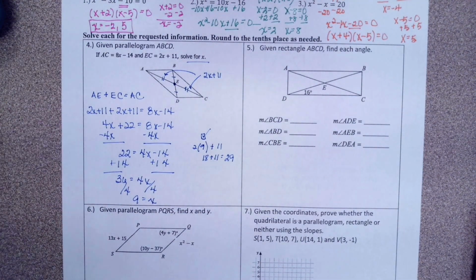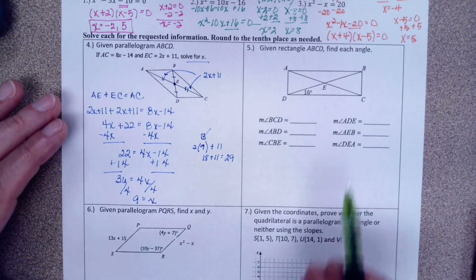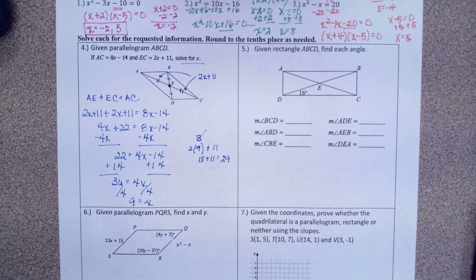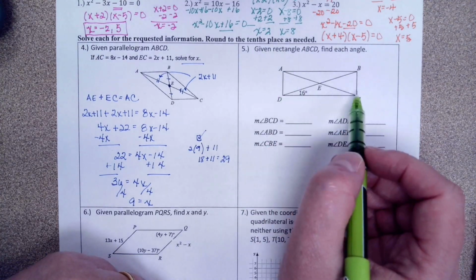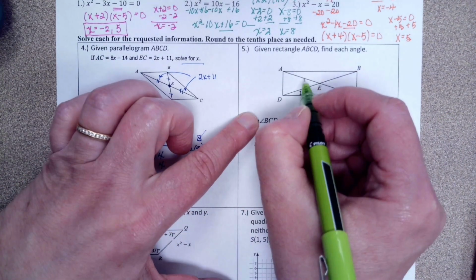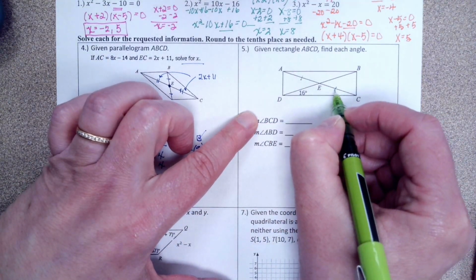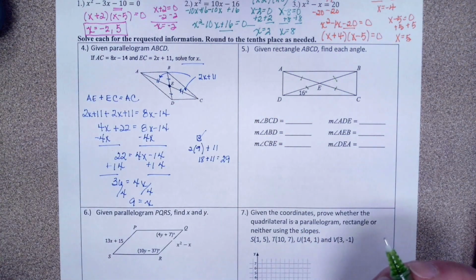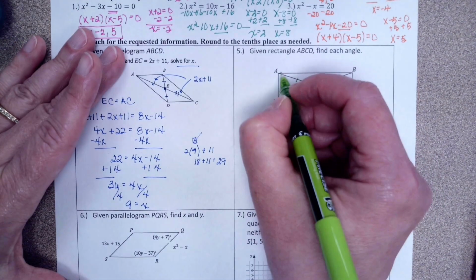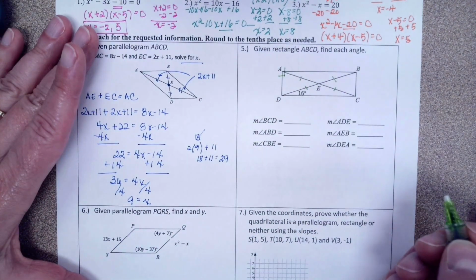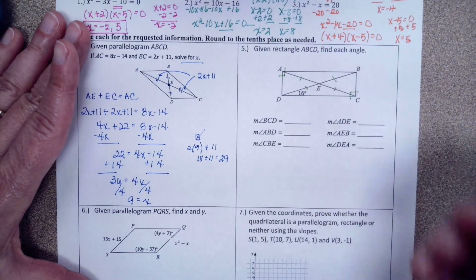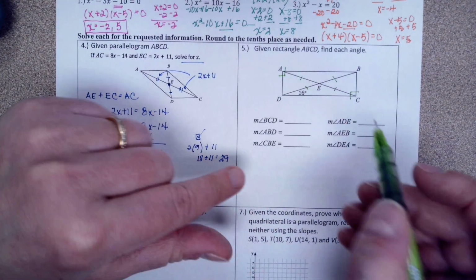Okay, number 5. This time they give us a rectangle. Now again, a rectangle has all the properties of a parallelogram, but we also know that the diagonals, not only do they bisect, but they're congruent. So AE is the same as E to C, is the same as B to E, and is the same as E to D. We also know that rectangles have right angles at all of the vertices. So lots and lots of things get added when we start looking at a rectangle.